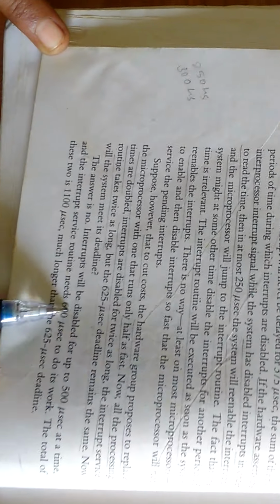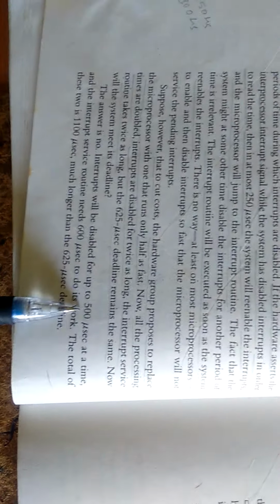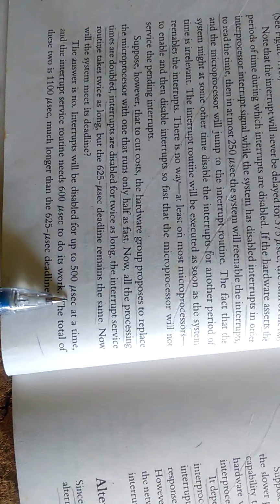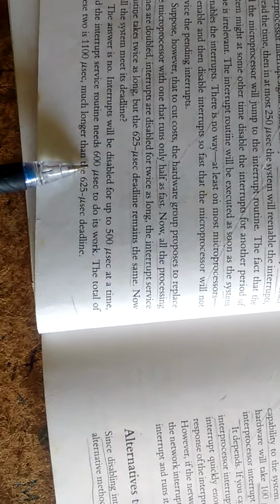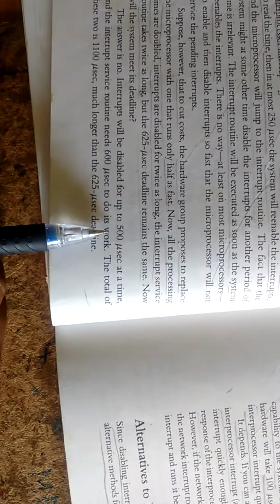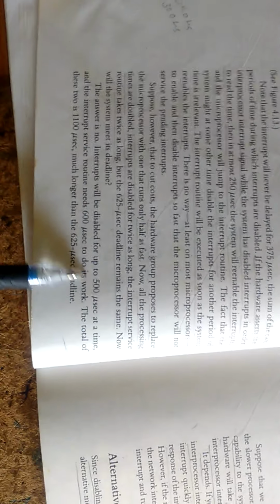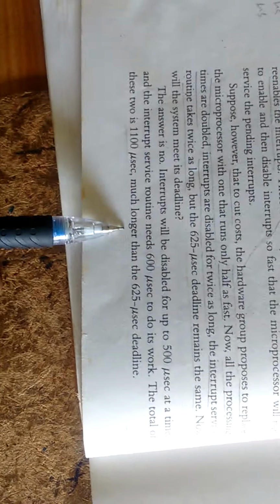That means it takes 500 microseconds to complete the interrupt routine, and instead of 300 microseconds for the execution, it takes 600 microseconds. So, 600 plus 500 means it requires 1100 microseconds, which is much longer than the 625 microseconds, and the task cannot be completed within the given deadline.